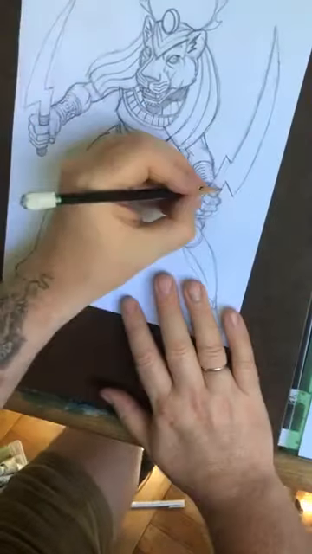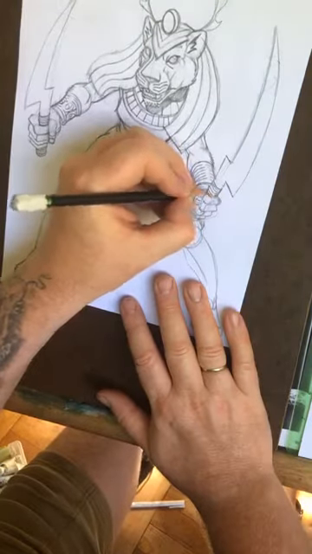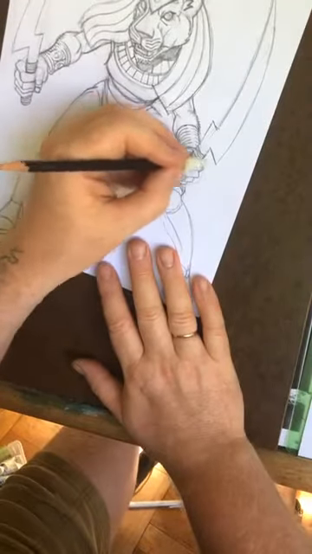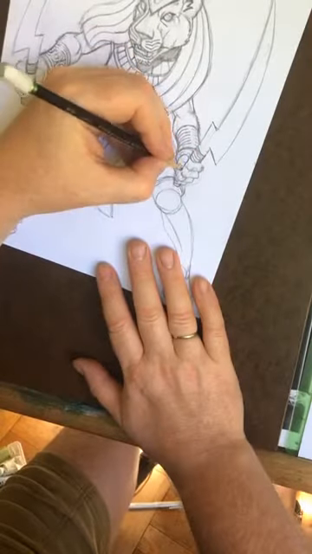That way it helps you see the form that you're drawing underneath. So this gives you the sense of that three-dimensional quality of the sword that's going in her hands. Get rid of those extra lines. And then reinforce the lines that you want to see.